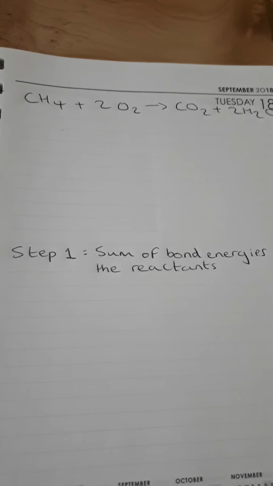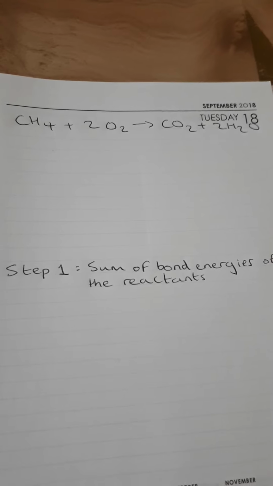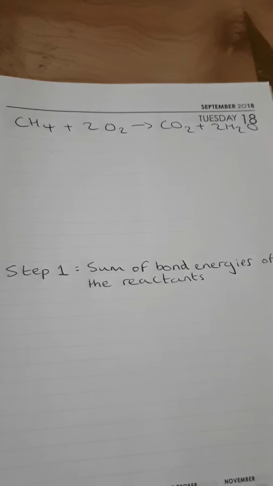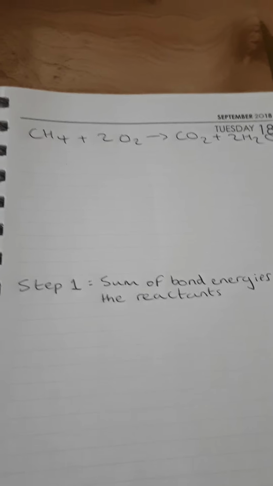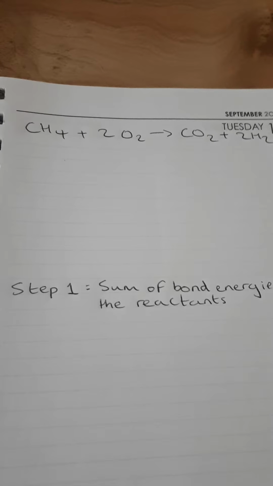Okay, so when we're looking at bond energies, it's very, very important that we look at our displayed formulae. So usually they'll give you the displayed formulae for each molecule of the equation in the question. Just in case they don't, we just look at how to do the displayed formula of this reaction.